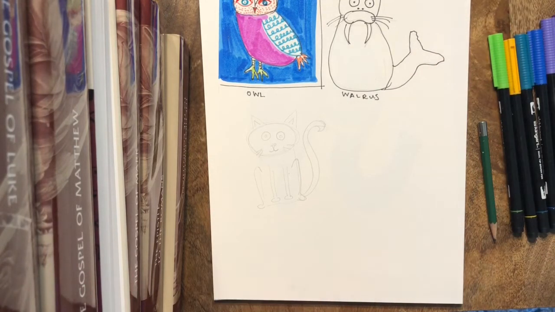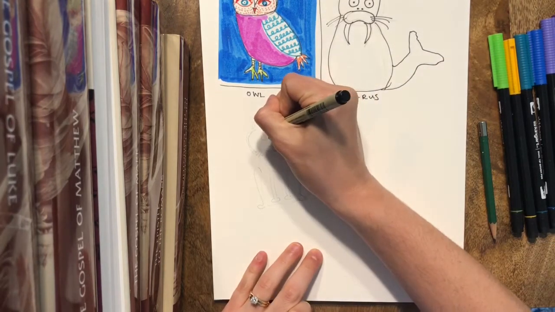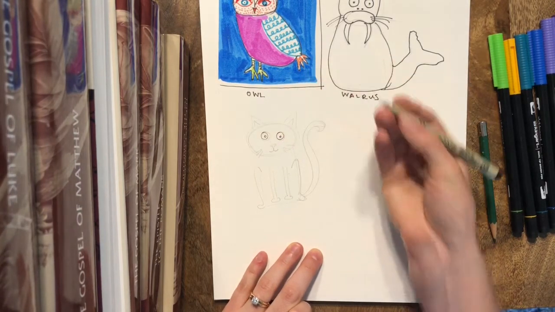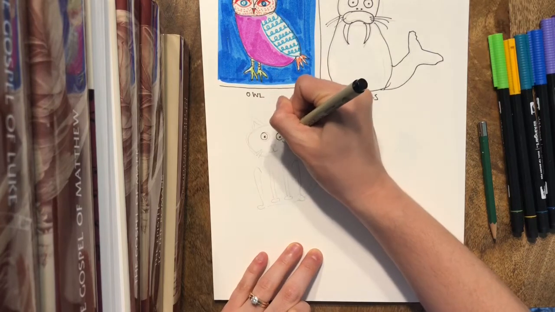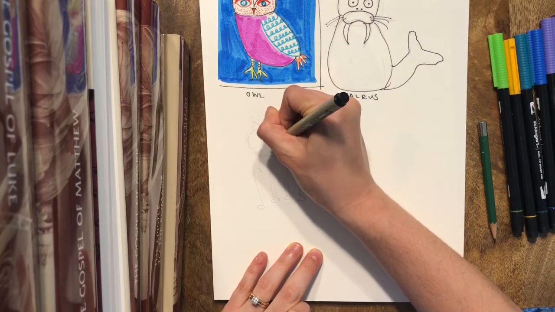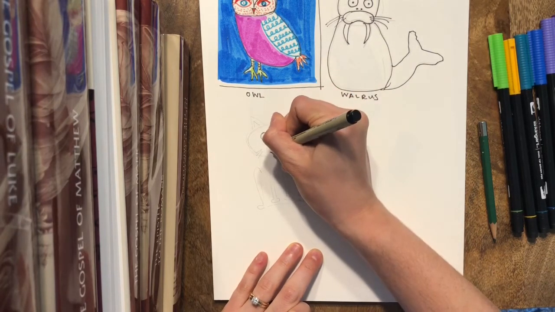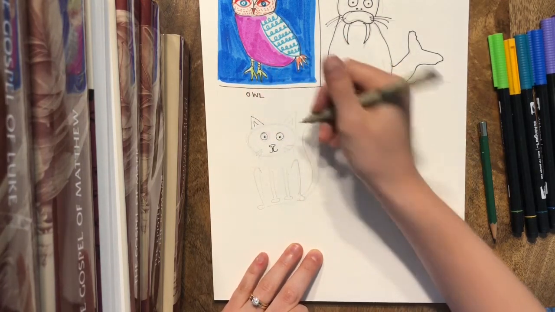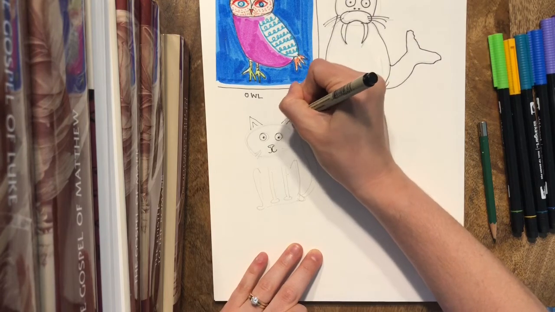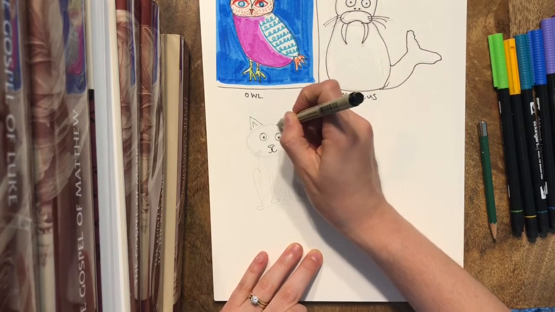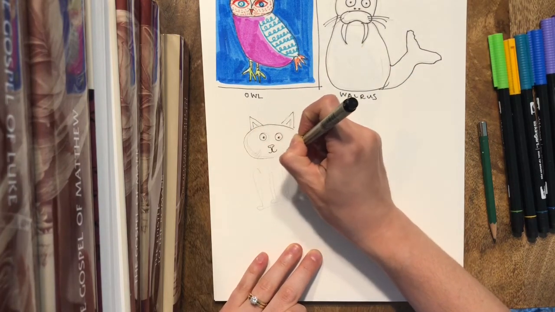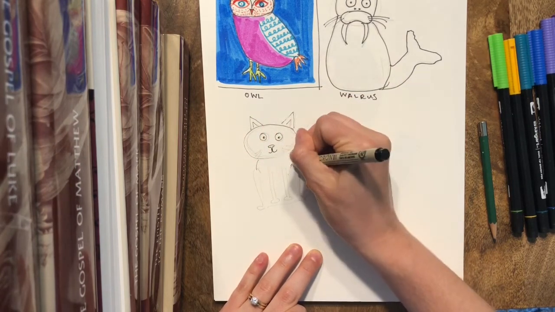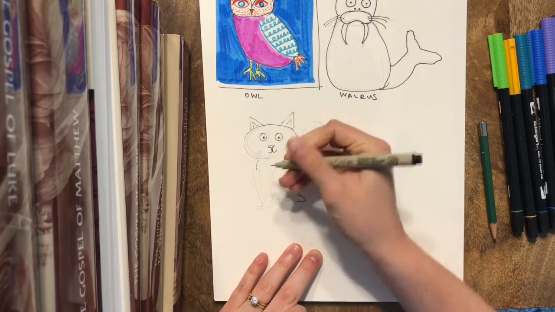After you have drawn your creature, you want to make sure you outline it. I'm using a more fine-tipped pen, but you can use a Sharpie or a normal pen. And then when you are designing your creature, you can design it with colored pencil in mind, or you can use markers, paints, whatever you want to create a creative look.